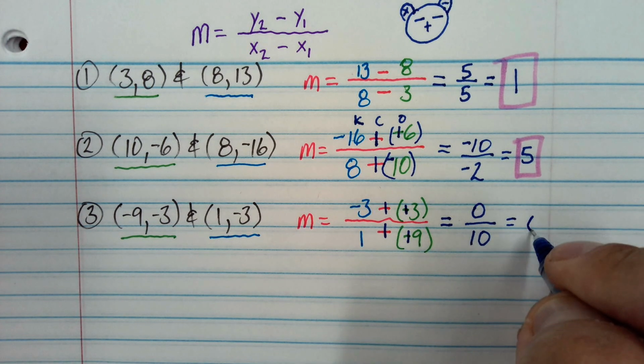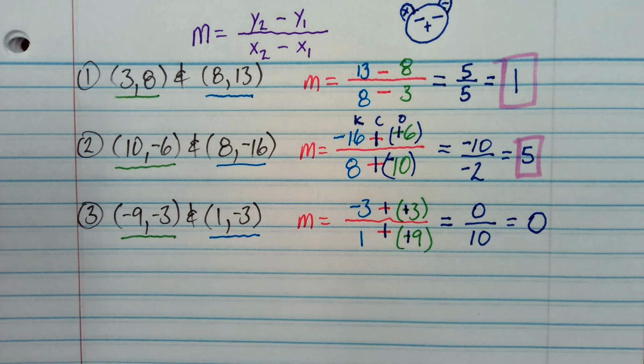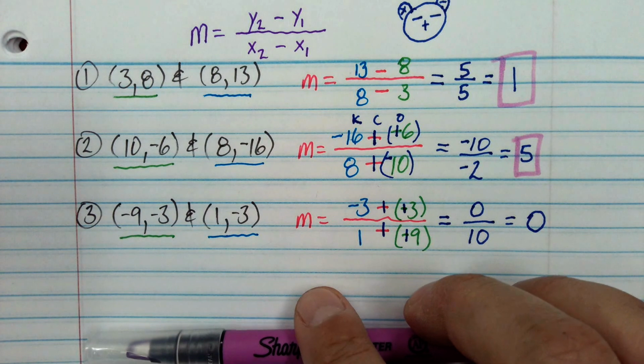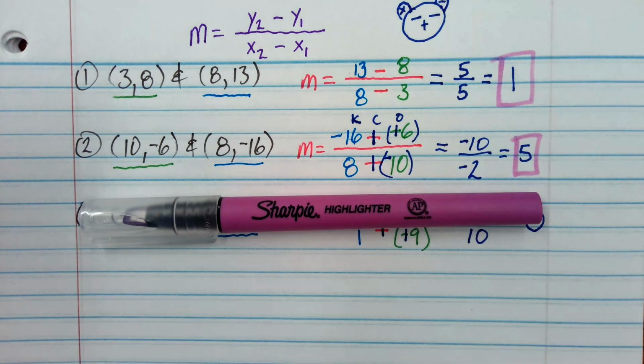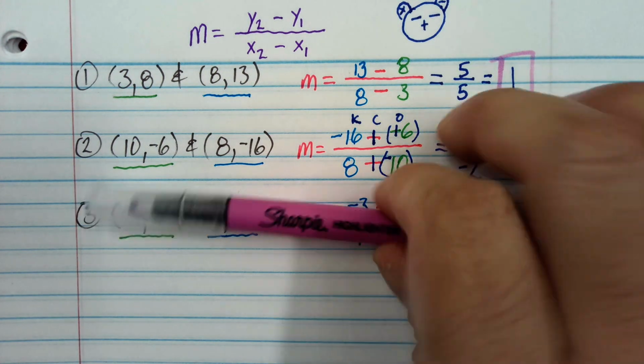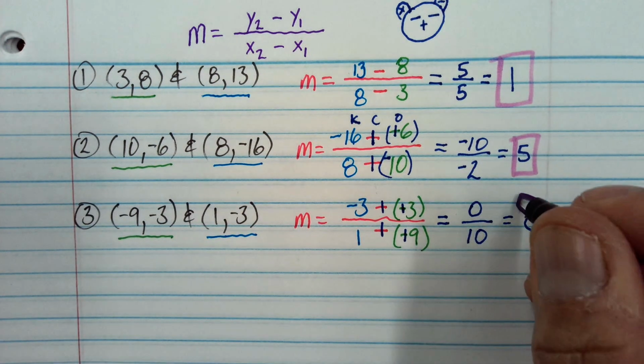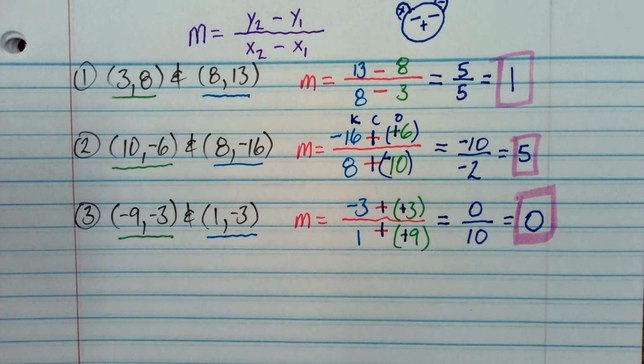Remember what a 0 slope tells us? What kind of line is that? Horizontal, yeah. It's one of those special cases. It's the line that looks like this. Perfectly horizontal. Okay? What do you think caused that to be a 0?